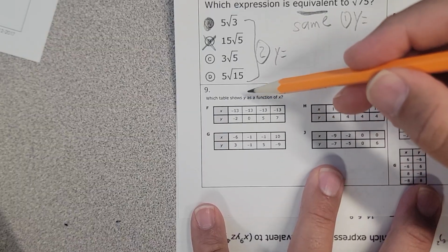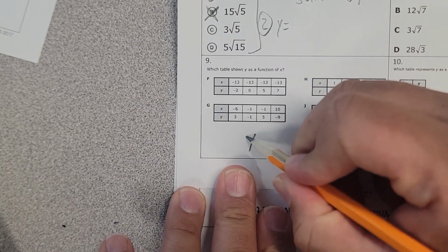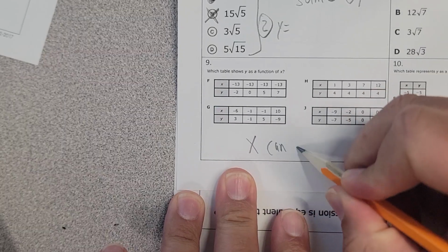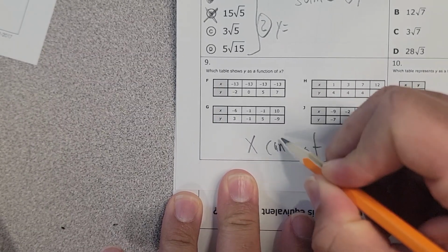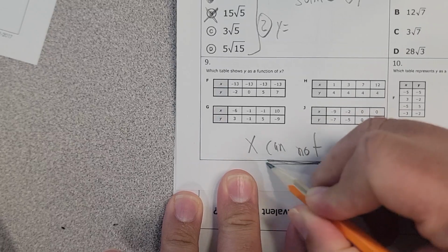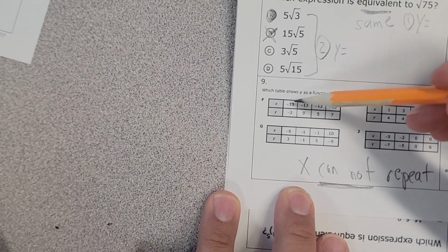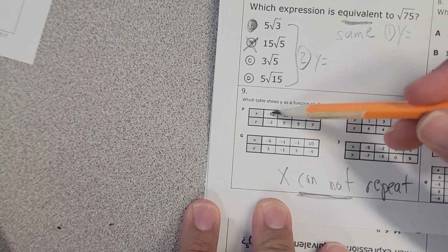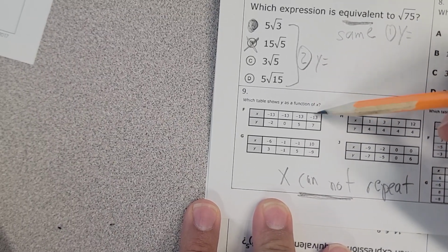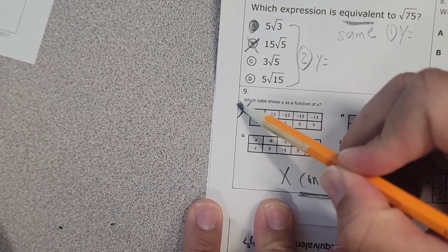All right, so which table shows y as a function of x? Is it a function? The x cannot repeat. So my x numbers, it says it wants to show the function. Which one is a function? Look, I have negative 13, negative 13, negative 13, negative 13. That's the x. That's going to be wrong.